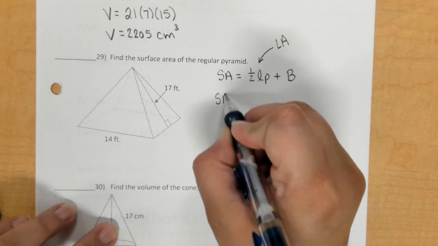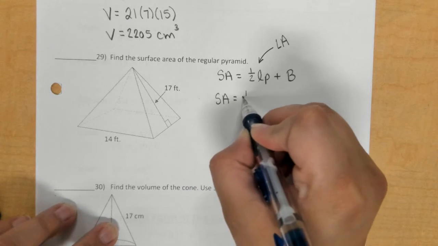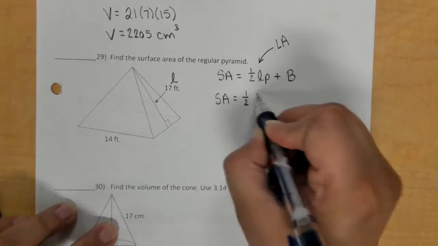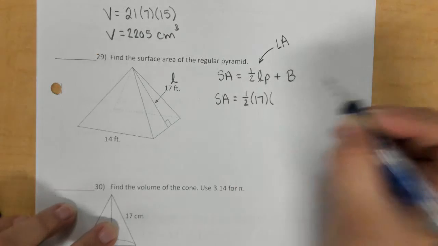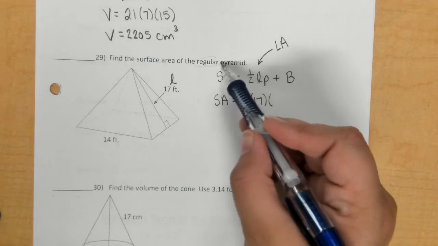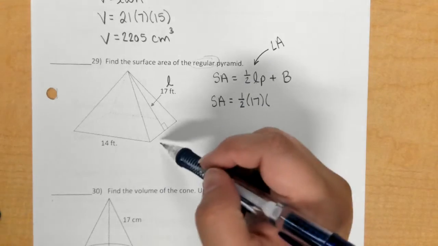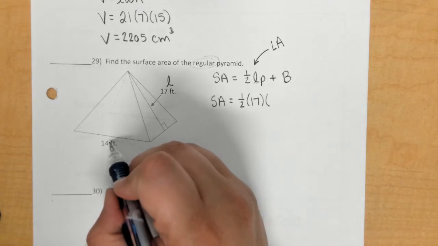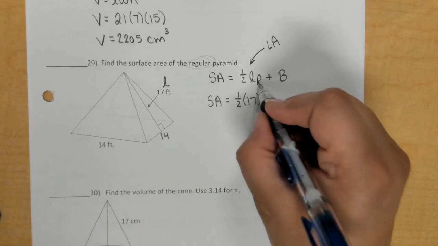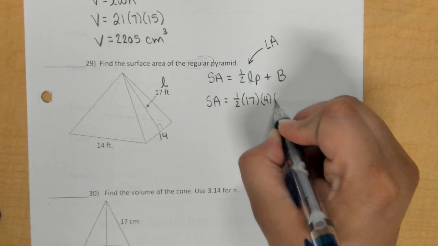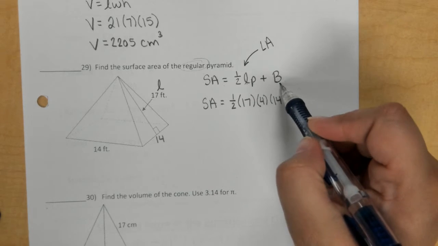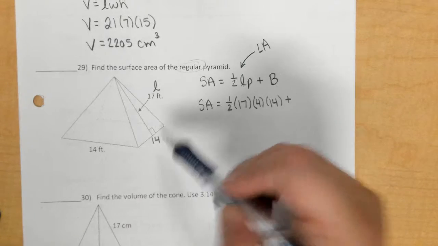So for surface area, 1/2 times the slant height, which is your L, is 17, times the perimeter of the base. So since this is regular, we know that all sides are equal in a regular polygon. So this square makes all of these 14 all the way around. So to find the perimeter, I have 4 sides at 14 feet each. The area of the base is a square, so you would do 14 times 14.